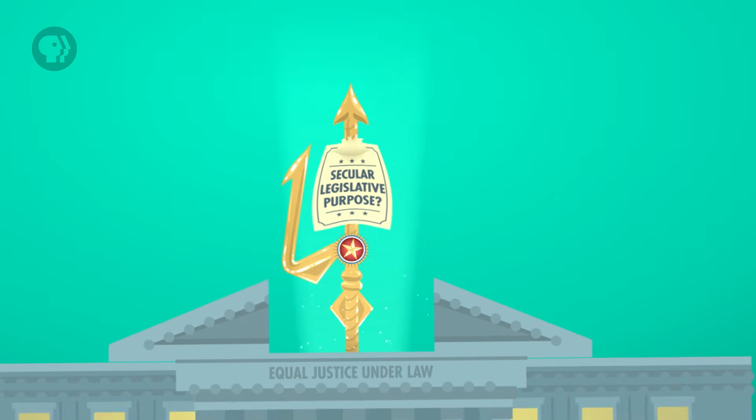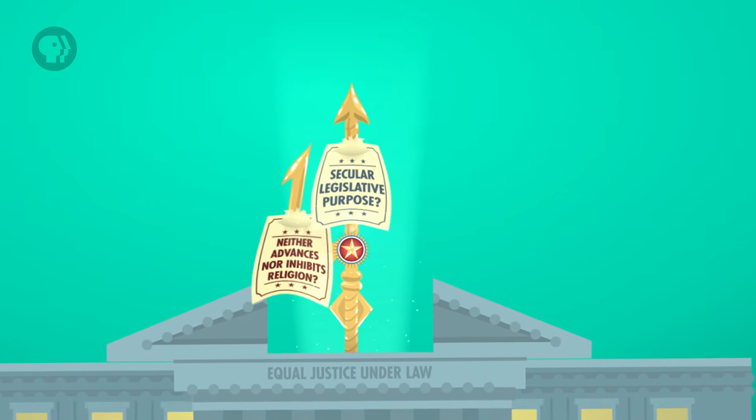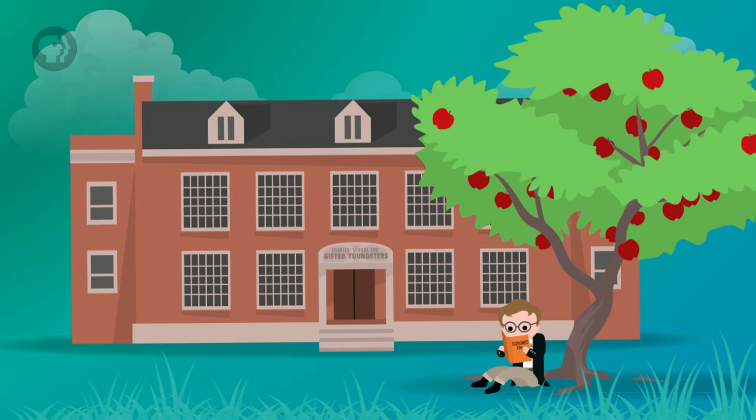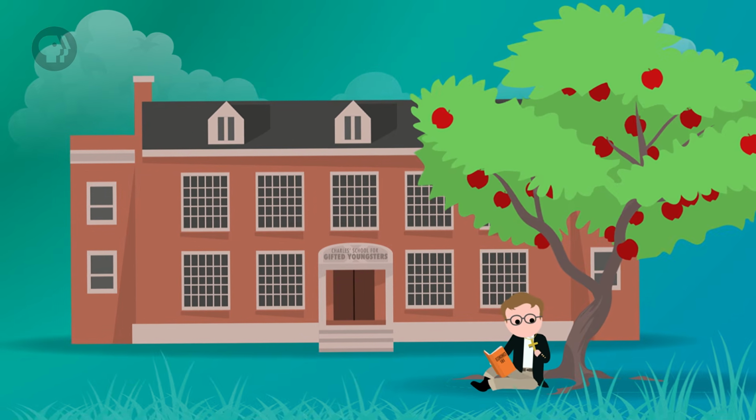Under the second prong, the court examines whether or not the law's principal or primary effect neither advances nor inhibits religion. Here again, the court found that paying private school teachers or using private school facilities did not necessarily promote religion or prevent students from worshiping as they wanted to.